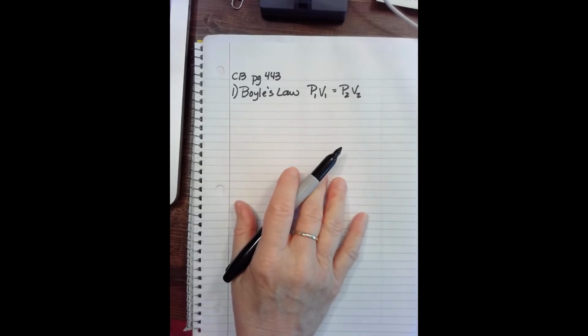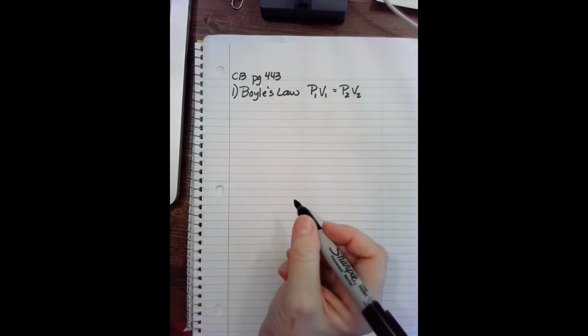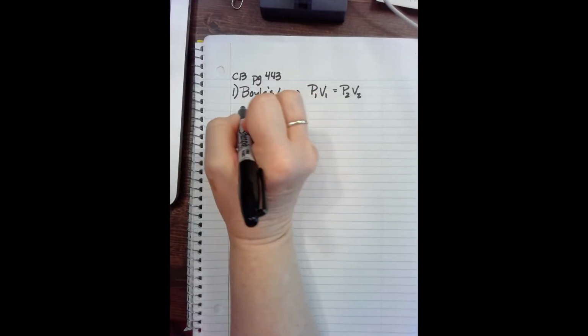So this says, the volume of a gas at 99.0 kPa, kilopascals, is 300 milliliters. If the pressure is increased to 188 kilopascals, what will be the new volume? So let's think about this for just a minute. If we compare those numbers, let's make our chart.